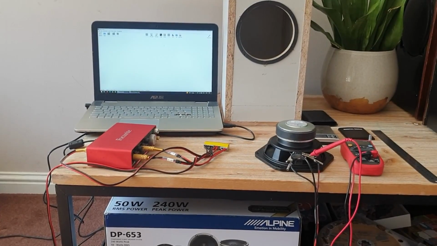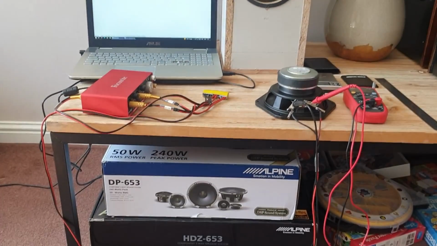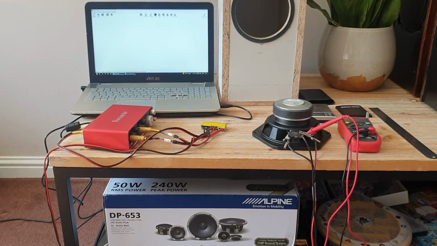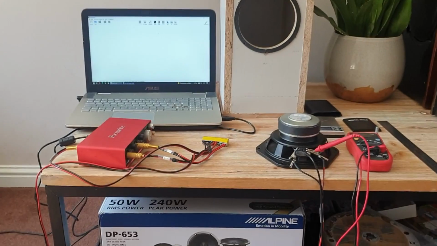Hello, lovely people. Today we will be talking about TS parameters and impedance graphs, and I'm going to show you how to measure them and how to find everything by yourself very cheaply.